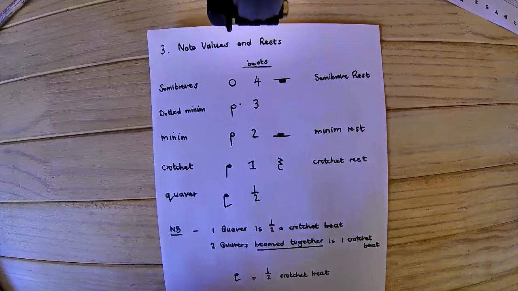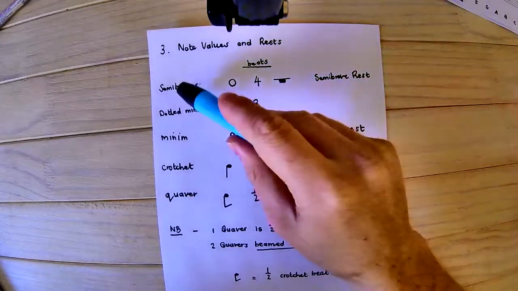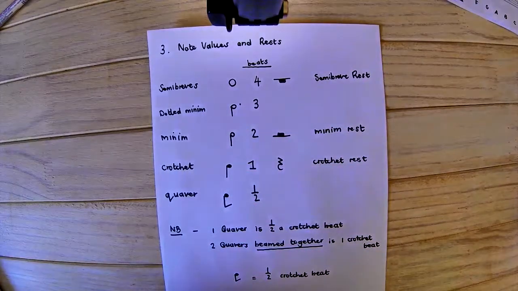It's very important to remember that we need to know the names of each note. As we're doing Trinity College Grade 1, we're going to use the words semibreve, dotted minim, minim, crotchet, and quaver. Not whole notes, half notes, quarter notes, and eighth notes, or dotted half.